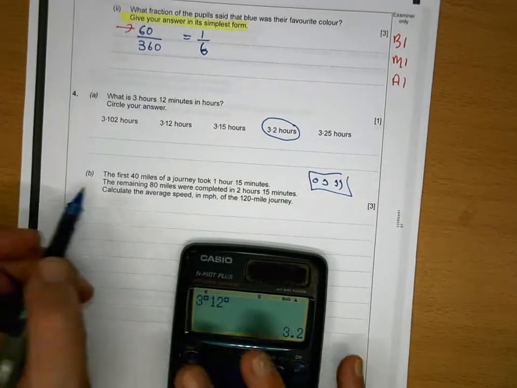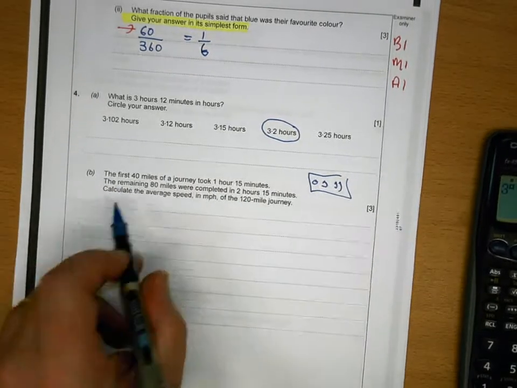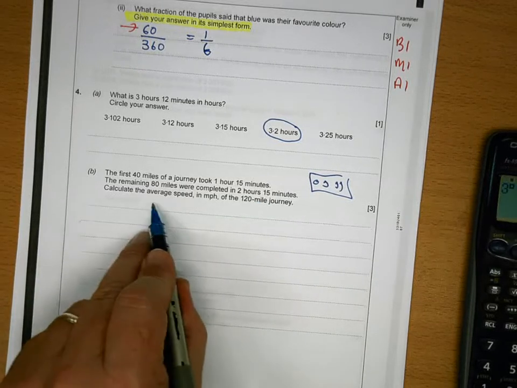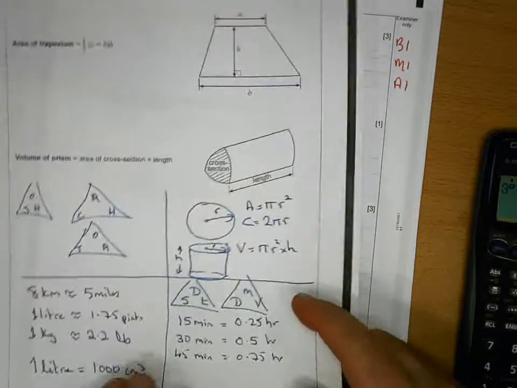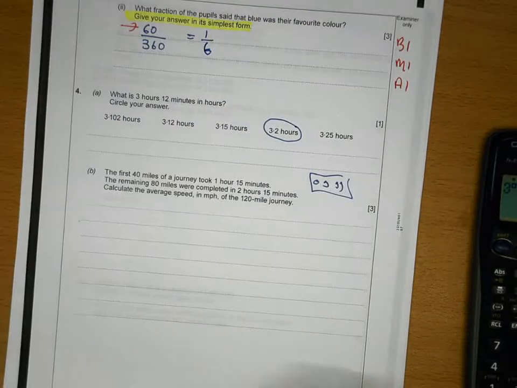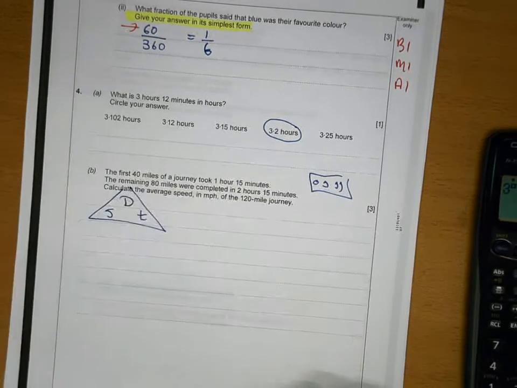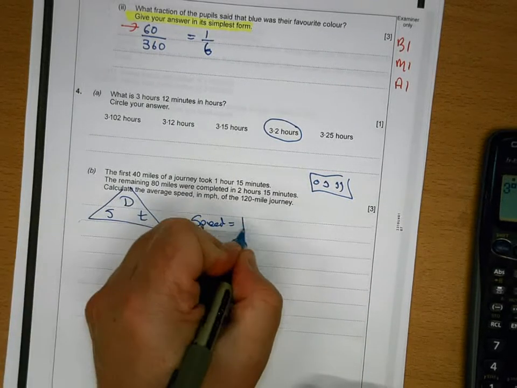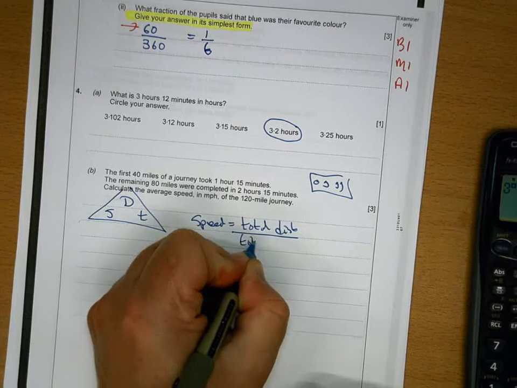Part B. The first 40 miles of a journey took 1 hour 15 minutes. The remaining 80 miles were completed in 2 hours 15 minutes. Calculate the average speed. Right, that's one of my triangles. So if you can't remember it, we've already written it down. Speed, distance, time. So speed is distance over time. So for average speed, it's the total distance over total time.